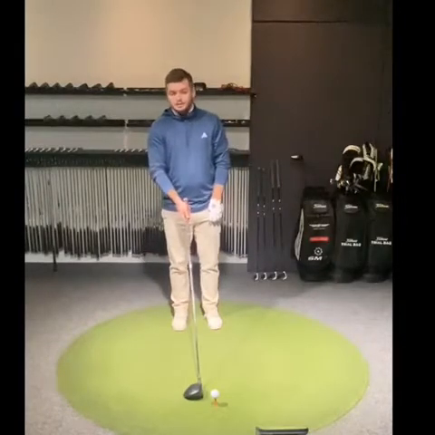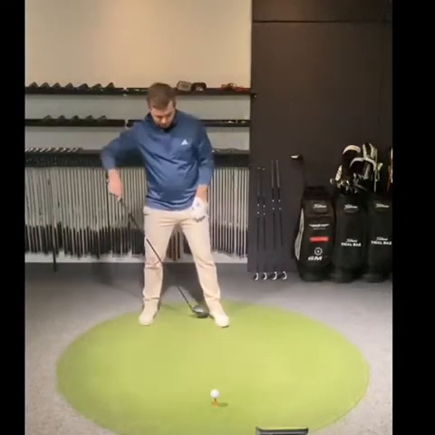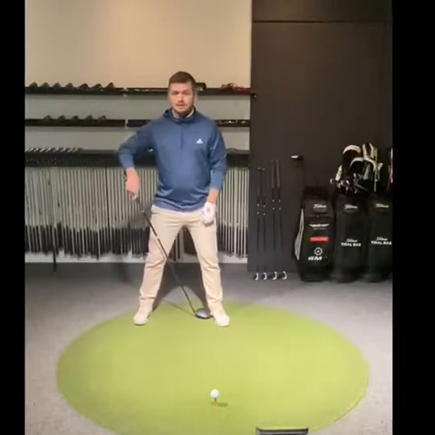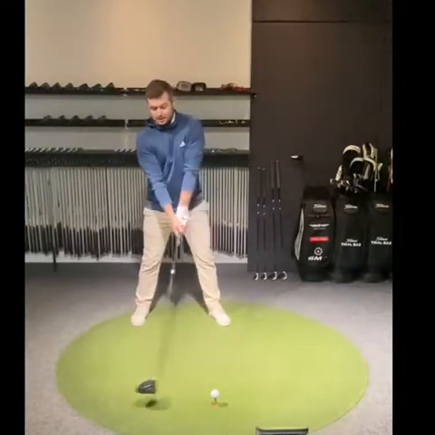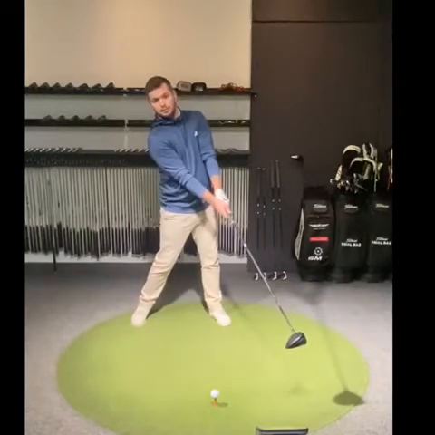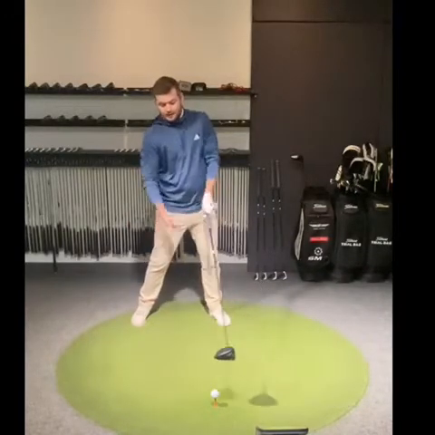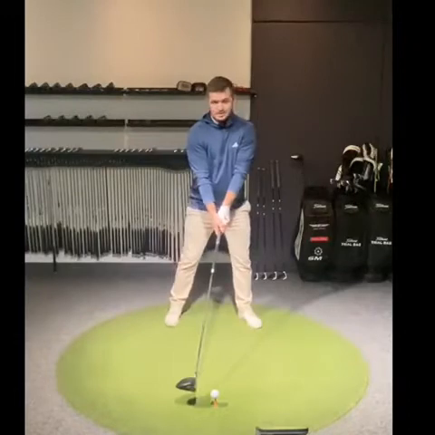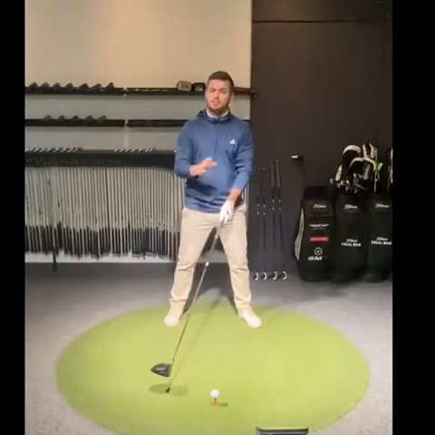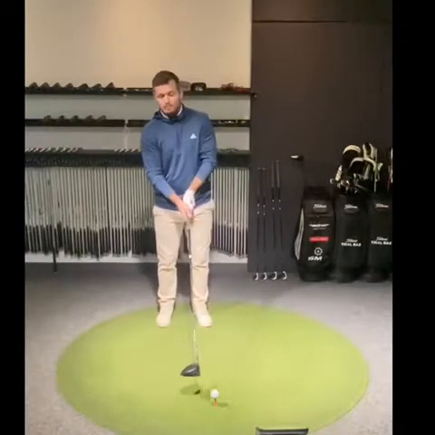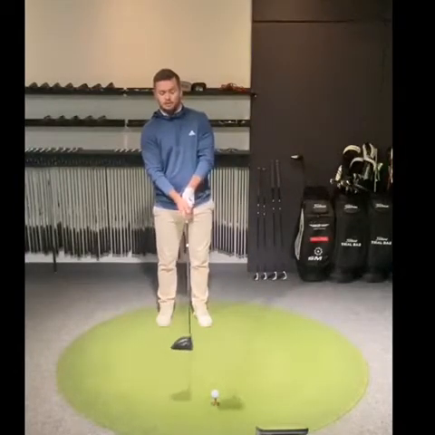The next one, ball position. Make sure that ball position is right inside that left heel, just inside the big toe, that kind of area. That's going to encourage us to swing up on the ball. And if we have it too far back like this, it's going to encourage a downwards angle of attack. That's what we really want to avoid. That's where the most spin comes from. So keep that ball position right off that front foot.